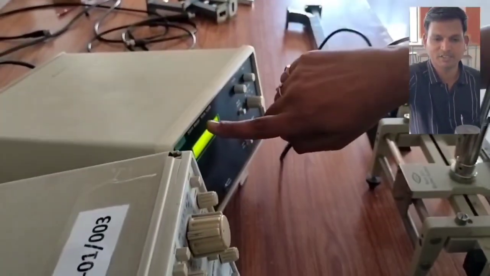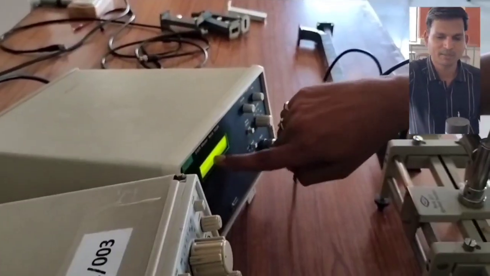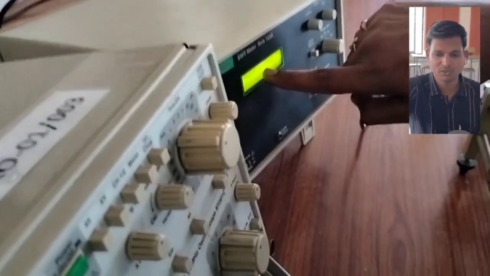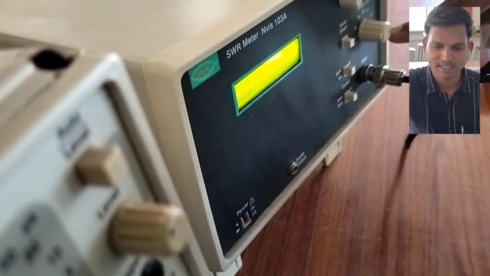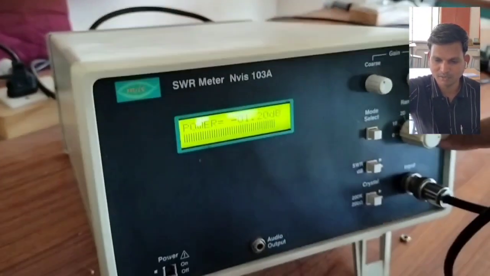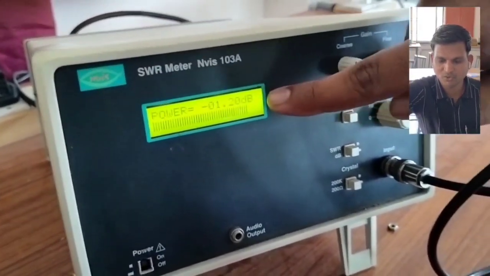On the SWR meter, it is showing the power value. In the power display, minus 1.20 dB is showing, and here we have 60. It is showing nearly 60. This 60 value, on this display, we have 1.20.